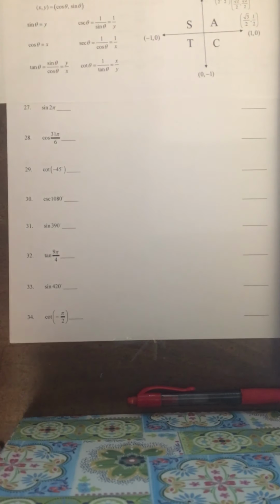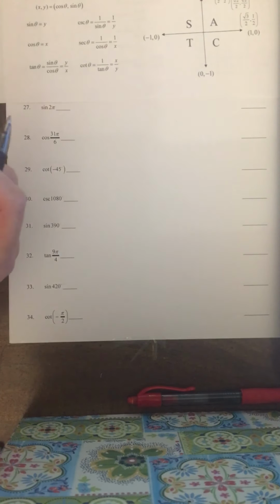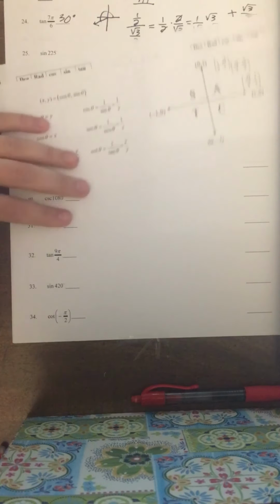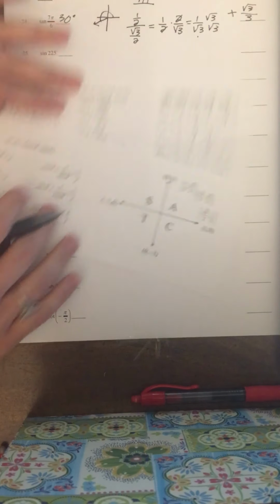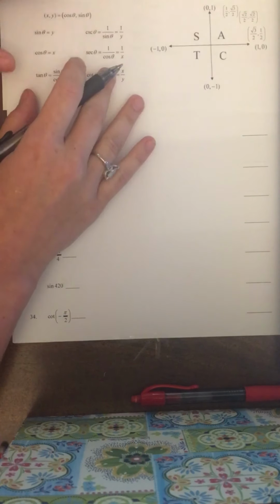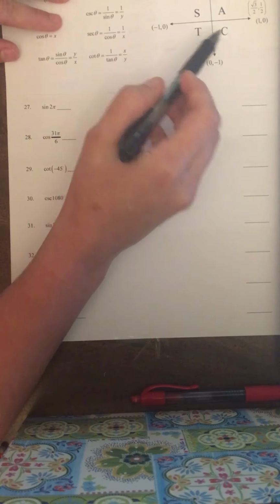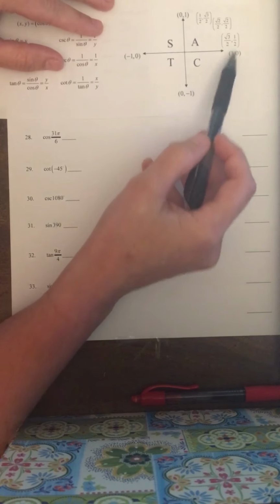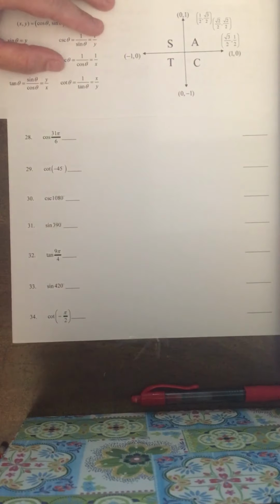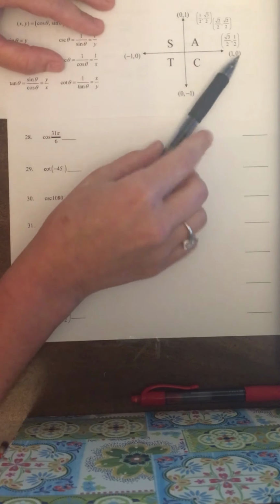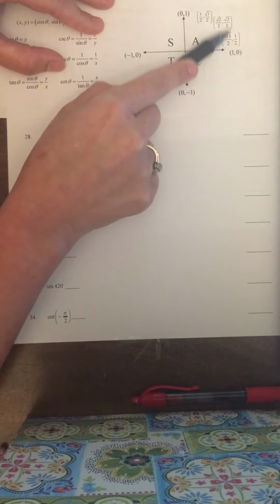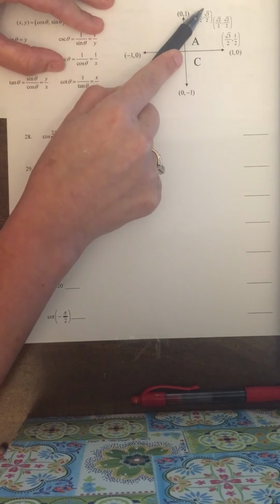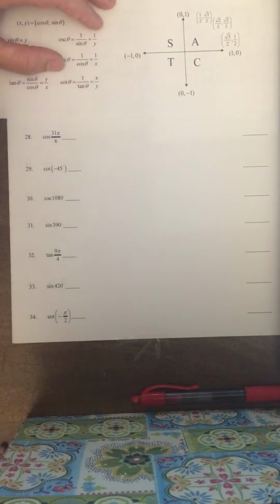There are two ways I want you to learn to memorize the unit circle without having to draw the entire unit circle. One of them is with this table right here. As long as you can memorize just this, you will have everything that you need to know for the unit circle. This would be your 30-degree reference angle, 45-degree, and this would be a 60-degree reference angle.